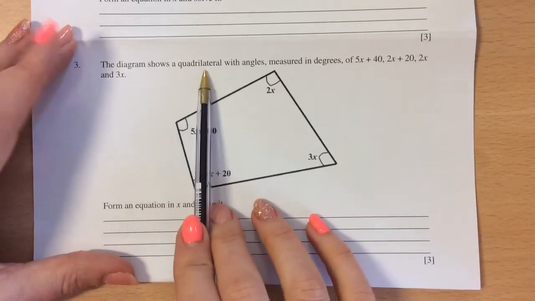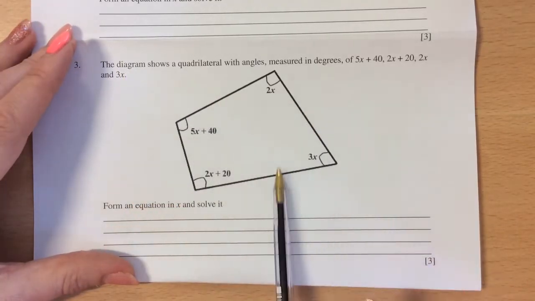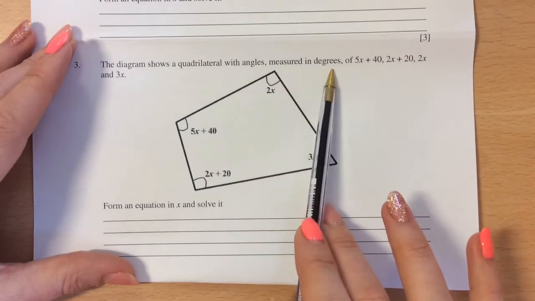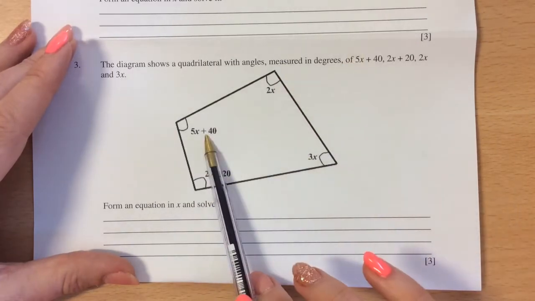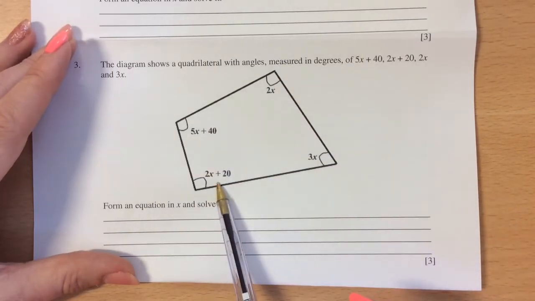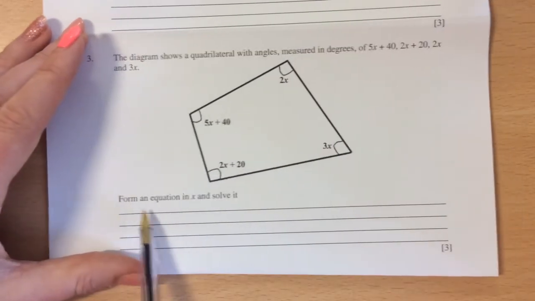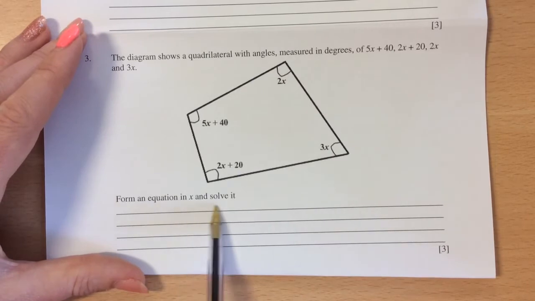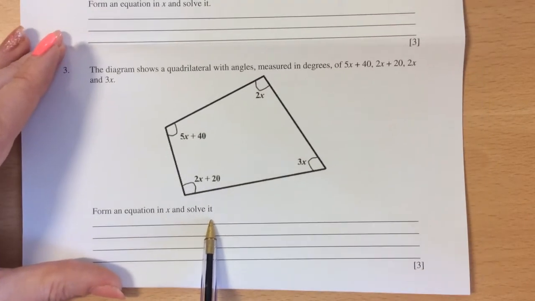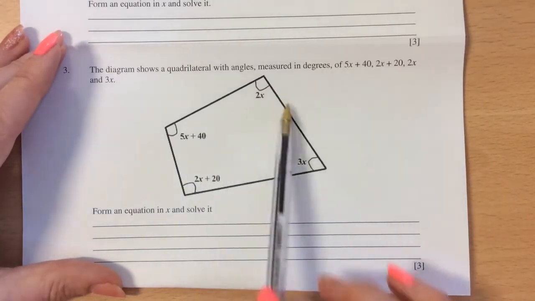The diagram shows a quadrilateral. It's a four-sided shape with angles measured in degrees of 5x plus 40, 2x plus 20, 2x and 3x. And then it says form an equation in x and solve it. So we're trying to find out basically the value of x.